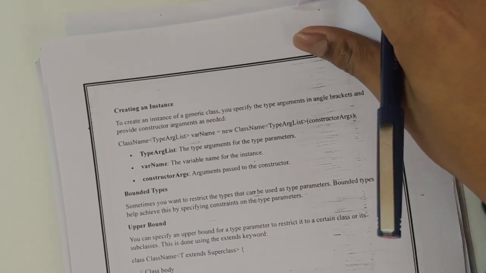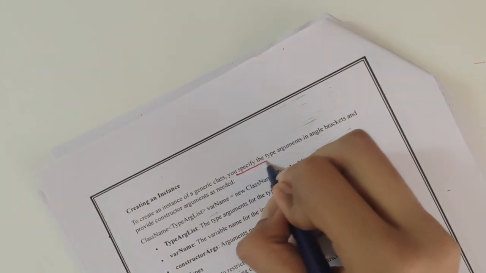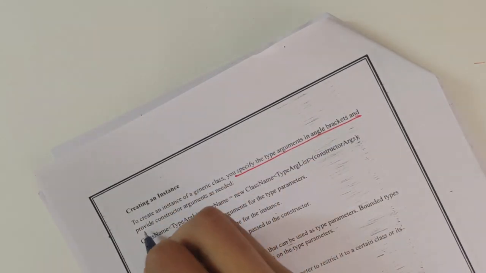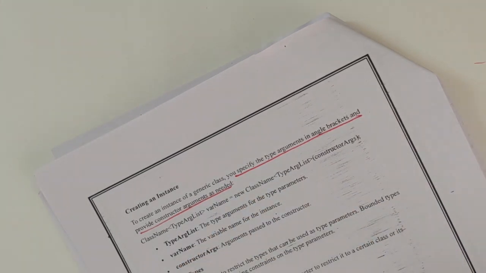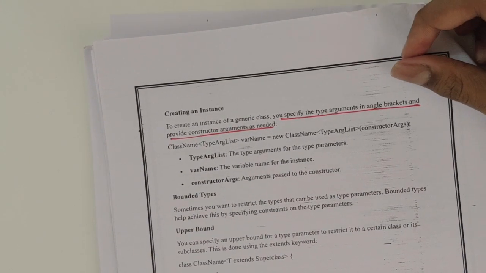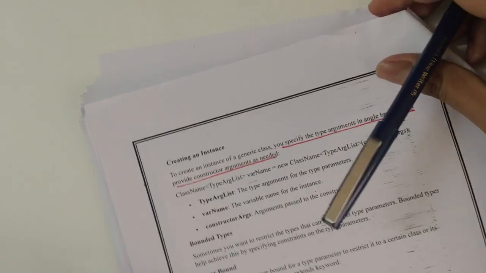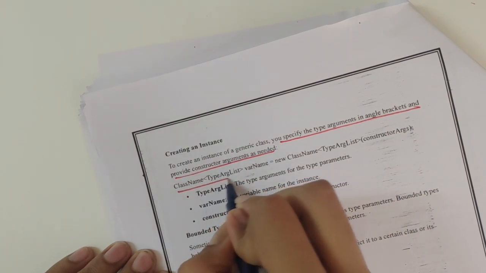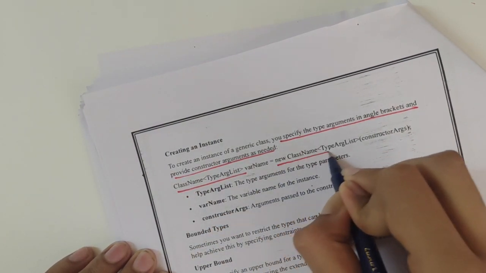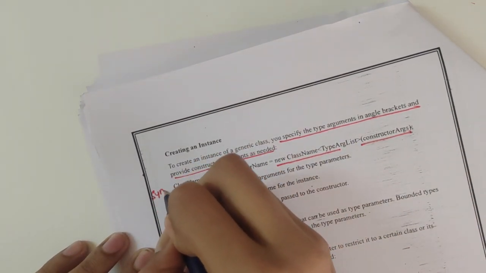Next we have creating an instance. How will you create an instance of a generic class? Here we specify the type arguments in angle brackets and provide the constructor arguments as needed. So the syntax is: ClassName<type list> varName = new ClassName<type argument list>(constructor arguments). This is the syntax. Remember this.